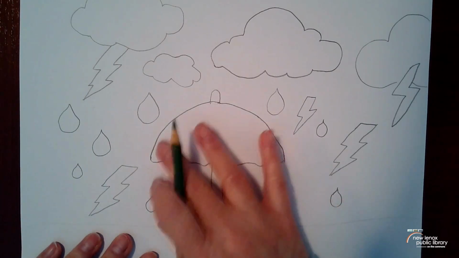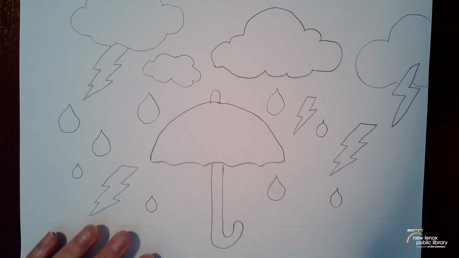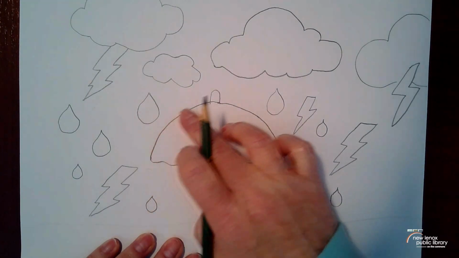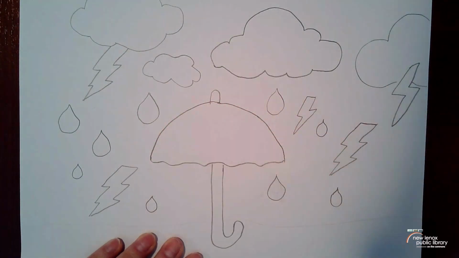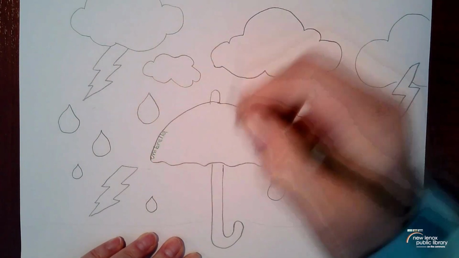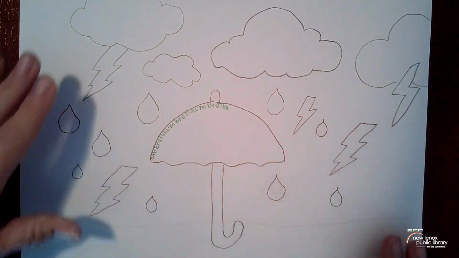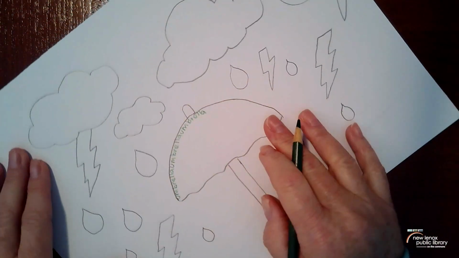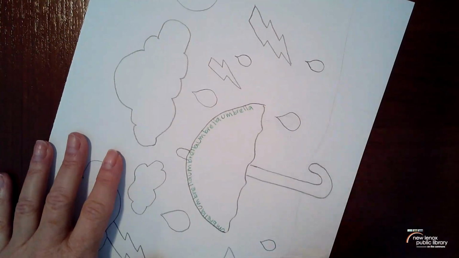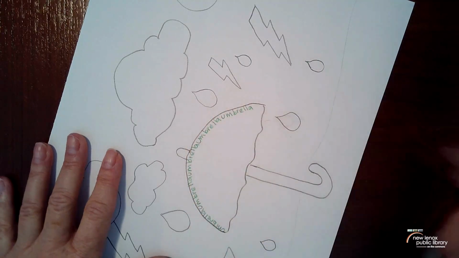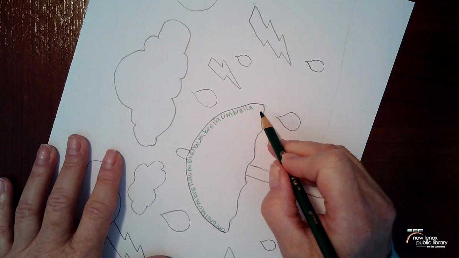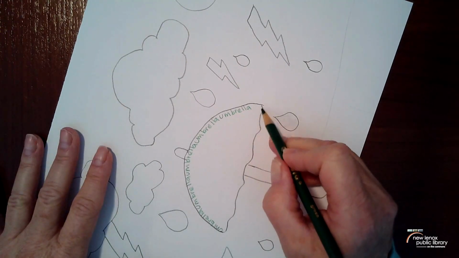So I'm going to start first with this umbrella, and I'm going to start using the green. So I'm just going to start putting the word umbrella right along here. I'm going to use small letters. So I am going to turn so it's easier to write around the curve. Now I've got the word umbrella written quite a few times along here, and I've got this little bit of space that the whole word is not going to fit in. So I'm just going to start the word and end when I get here.